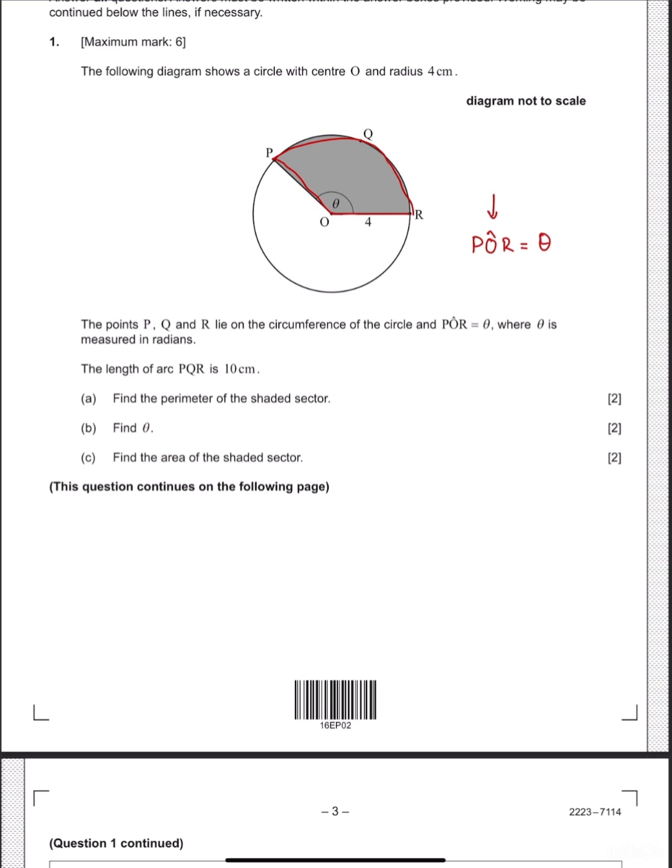So the perimeter will be equal to: R to O is 4, and O to P is also 4, and P to R along the arc is 10. All right, so that will be 4 plus 4 plus 10, and that will be 18 centimeters.